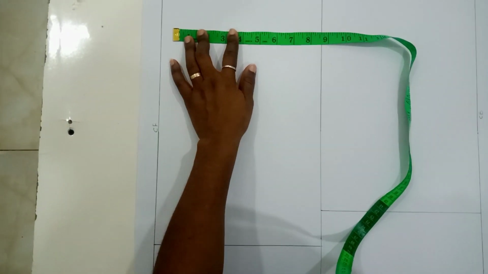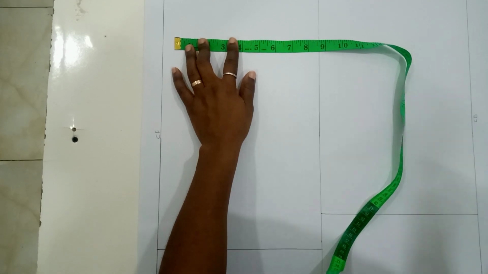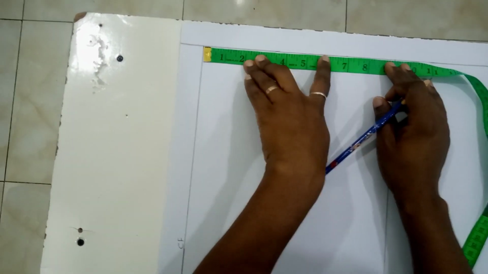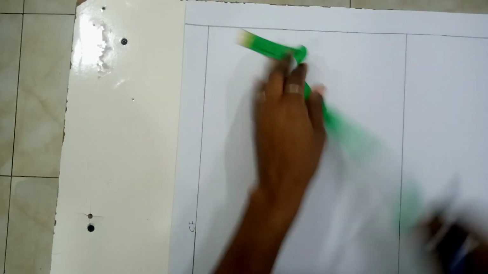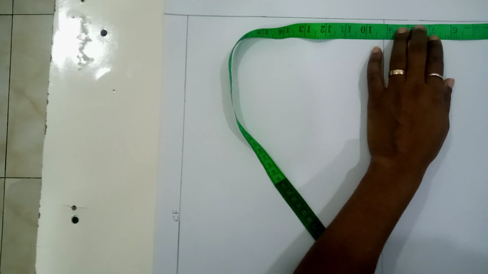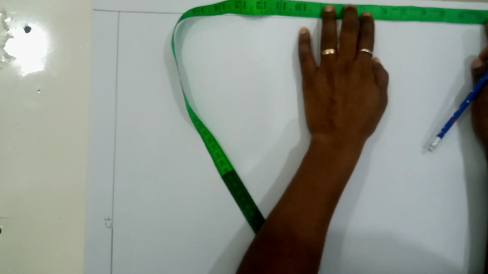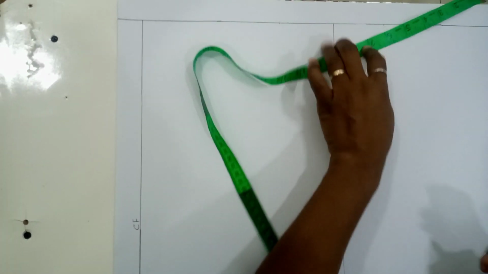Our shoulder measurement is 13 inches. Now 13 inches divided by 2 will give us 6.5. Mark it on both sides of the paper. 6.5.